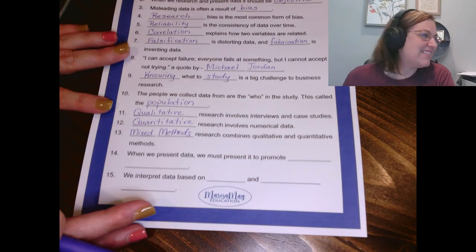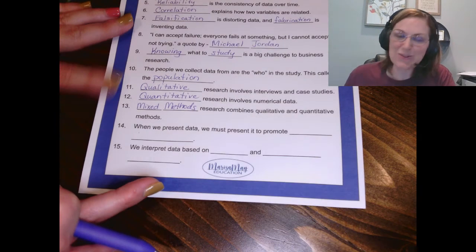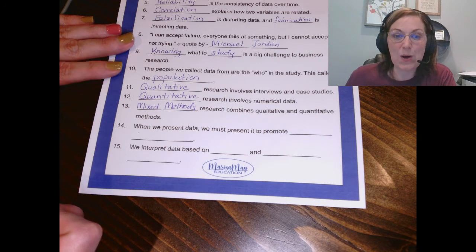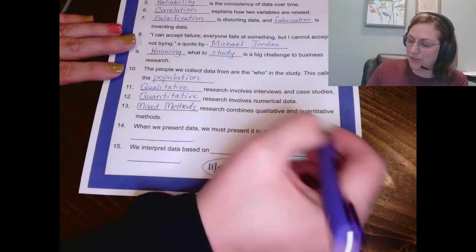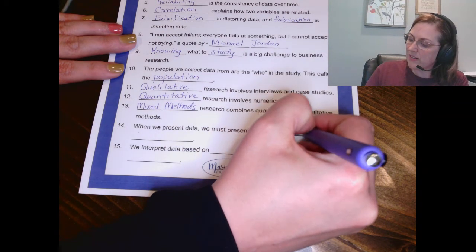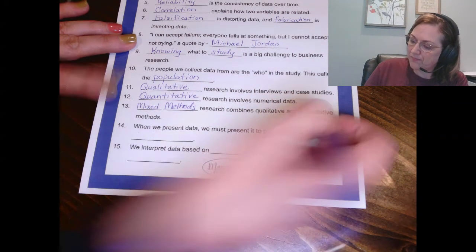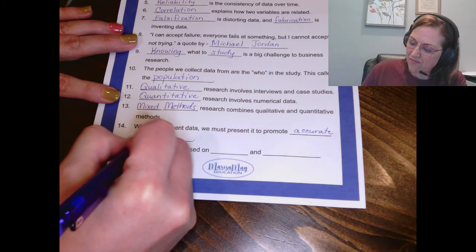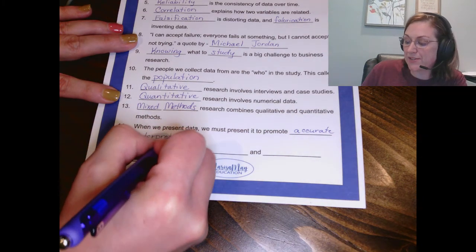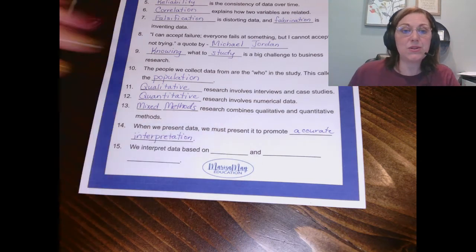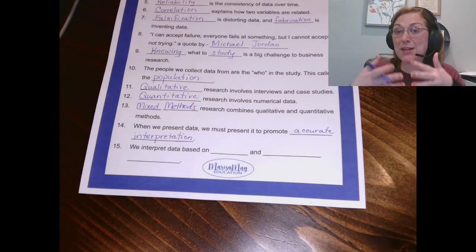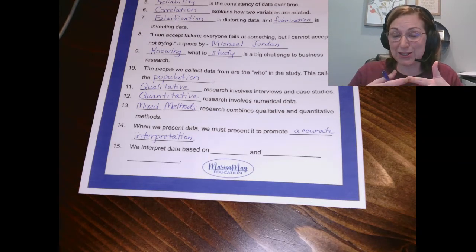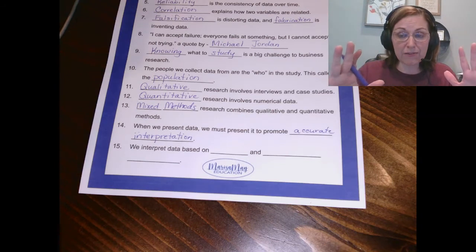Okay, so our next one then is number 14. When we present data, we must present it to promote accurate interpretation. Meaning, when I present data to my boss, to a group of clients, I want to present it in a way that they are able to take the data and interpret it for themselves.